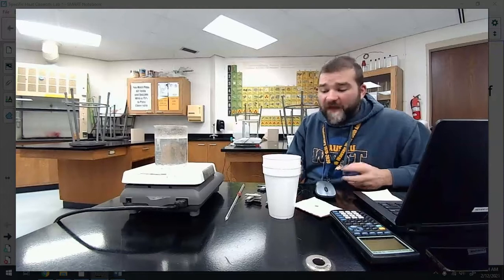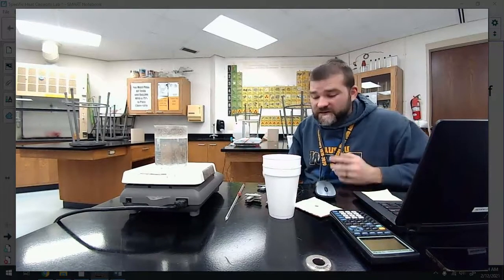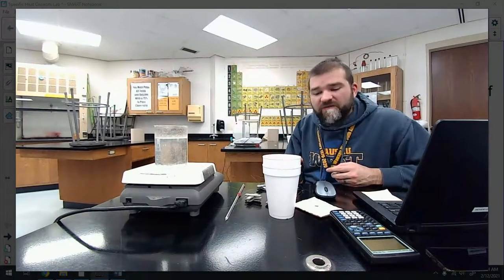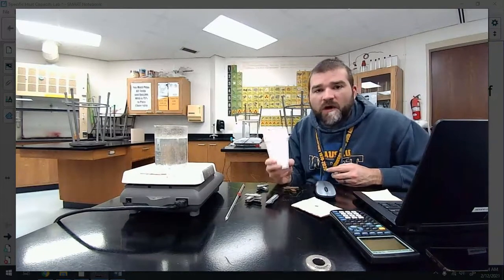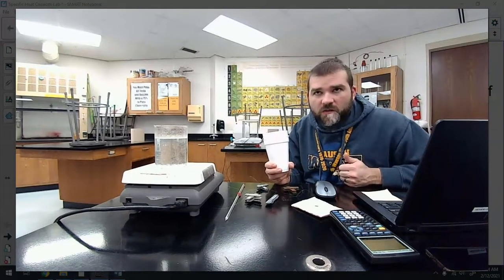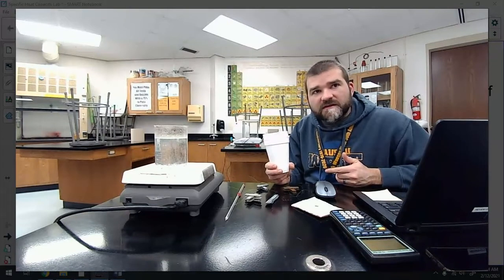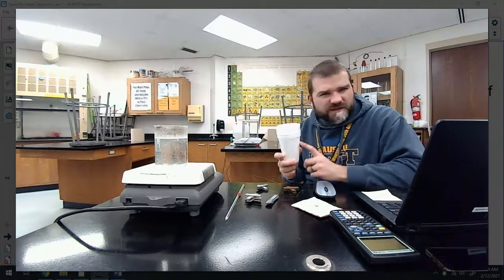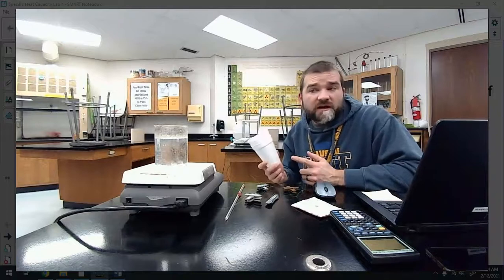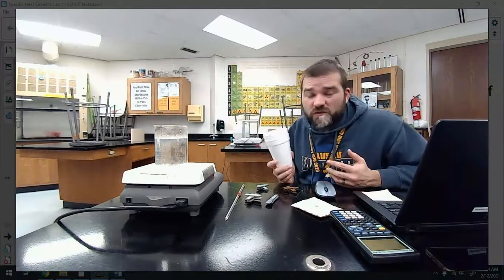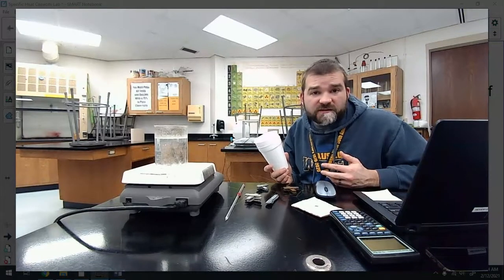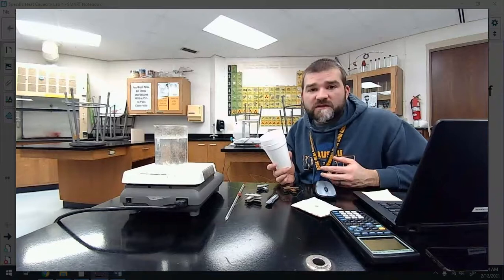Now, the end goal is to solve for the specific heat capacity of the metal. In order to do that, we first have to know how much heat the water gains. So, Q equals mc delta T. I need to know the mass of my water inside these cups. I need to know the specific heat capacity of my water, which I do. Now, spoiler alert, we're going to be using joules today and not calories. So when I calculate using the specific heat capacity of water, I want to make sure that I'm using the joules version of that.